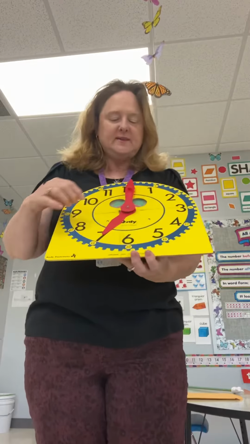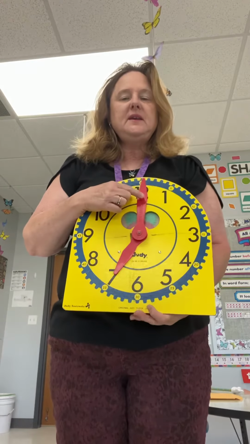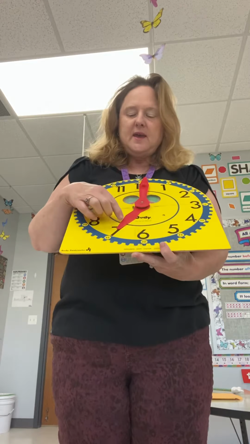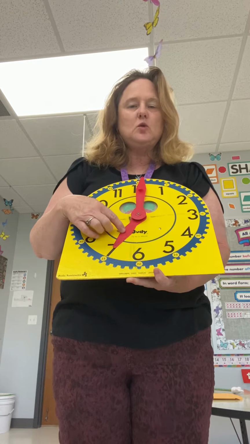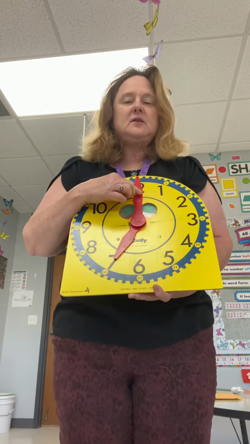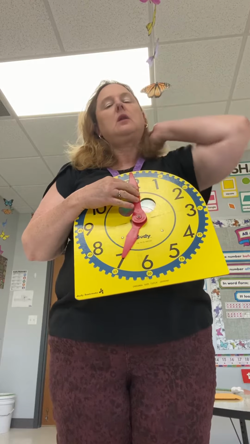Alright, guys, let's talk about time. Now remember, the minute hand is always the long hand, and the hour hand is always the short hand. When the minute hand is on the 12, it always means o'clock.